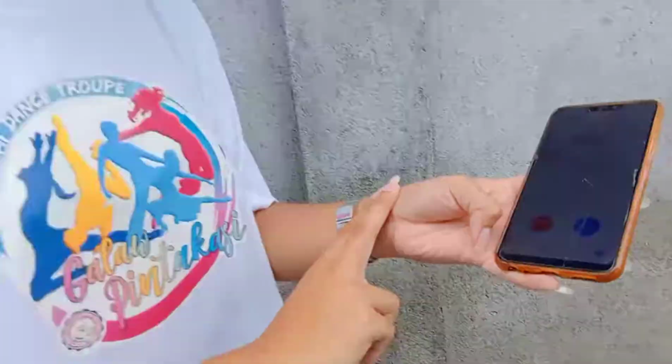Locomotor and non-locomotor movement. But first, we need to check our pulse rate. And before I forget, we should wear a face mask for our safety. I'm done. And moving on to check our pulse rate, we need a timer. After checking my pulse rate, I found out that my resting pulse rate is 82 beats per minute.